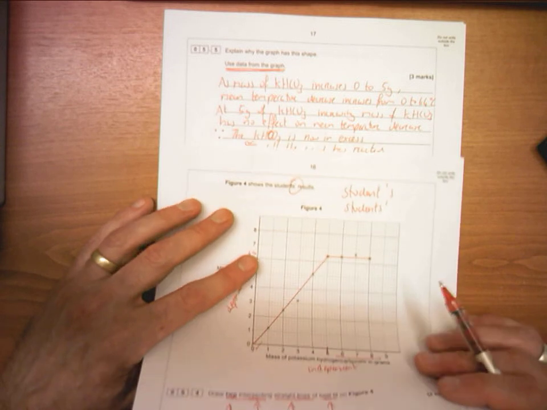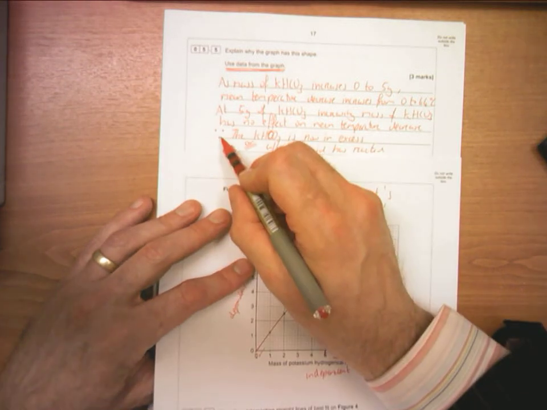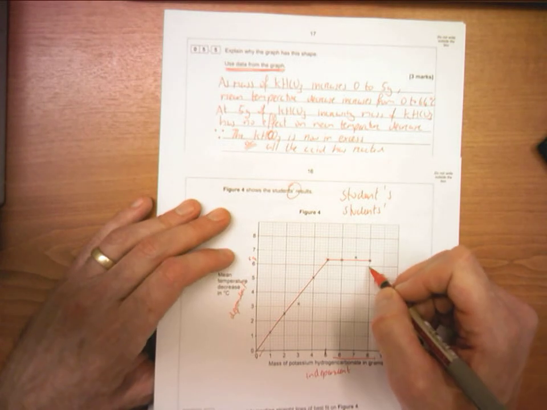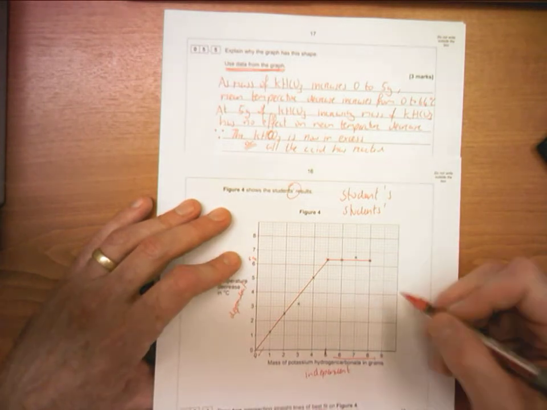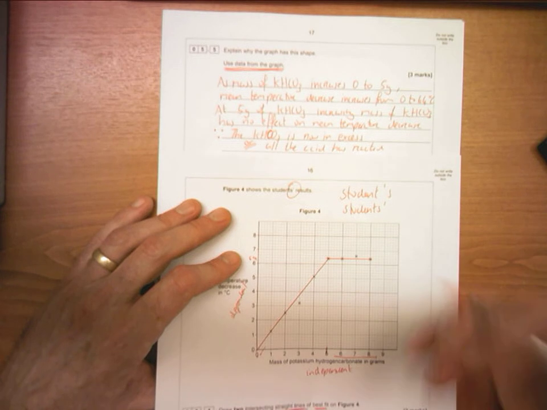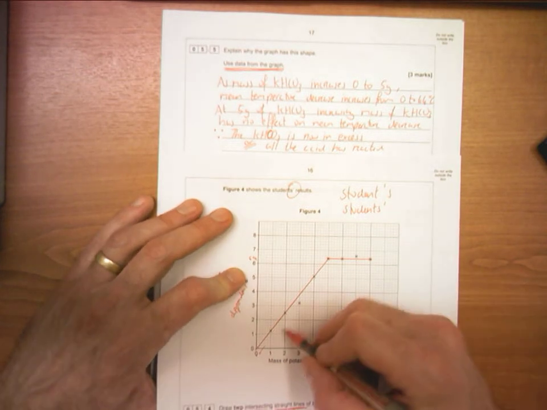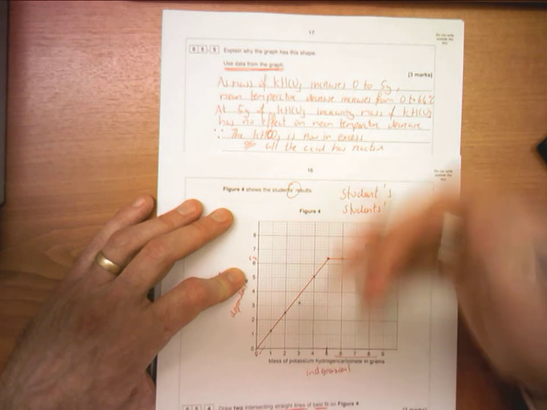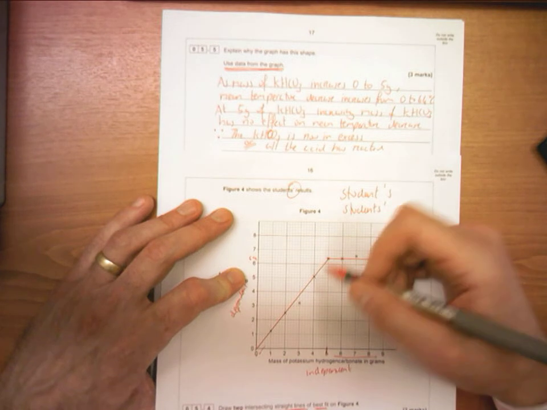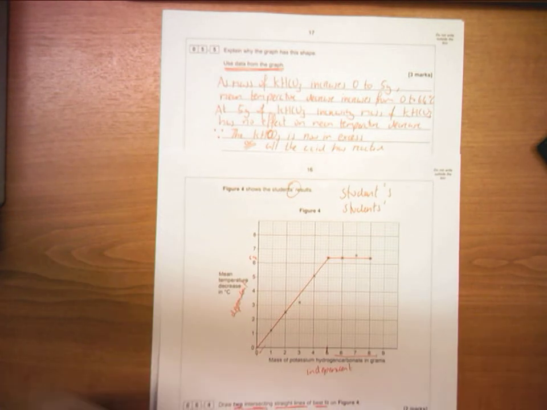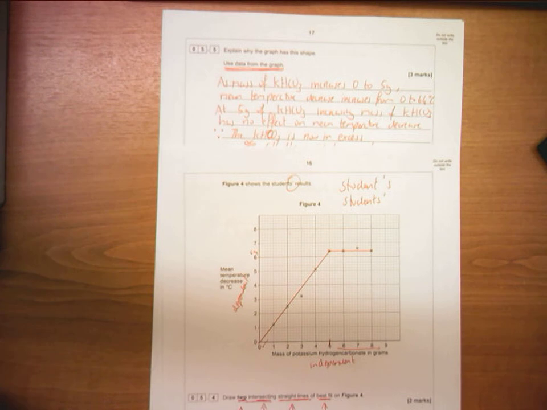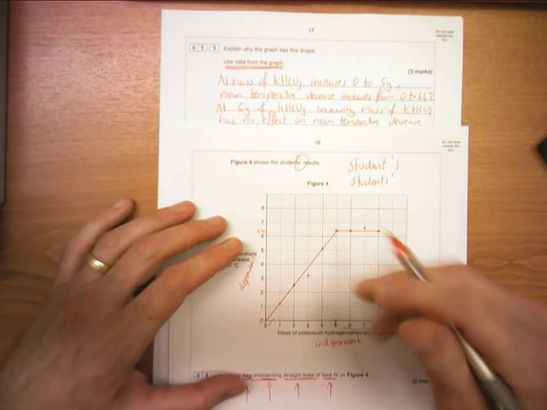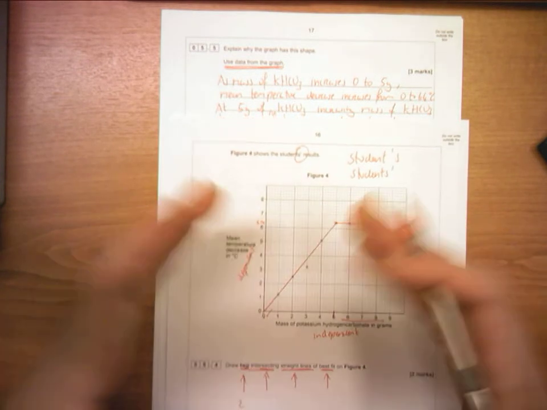Now we need to go in for why. Cheeky because. Okay, because, right? Well, why are we getting no more mean temperature decrease? It's because there's no more extra reaction happening. As we add potassium hydrogen carbonate here, we get more of a reaction. The more reaction produces more heat taken in. It's an endothermic reaction, so it produces a bigger temperature change. As I add more, I have more of a reaction, so I've got a bigger temperature decrease.